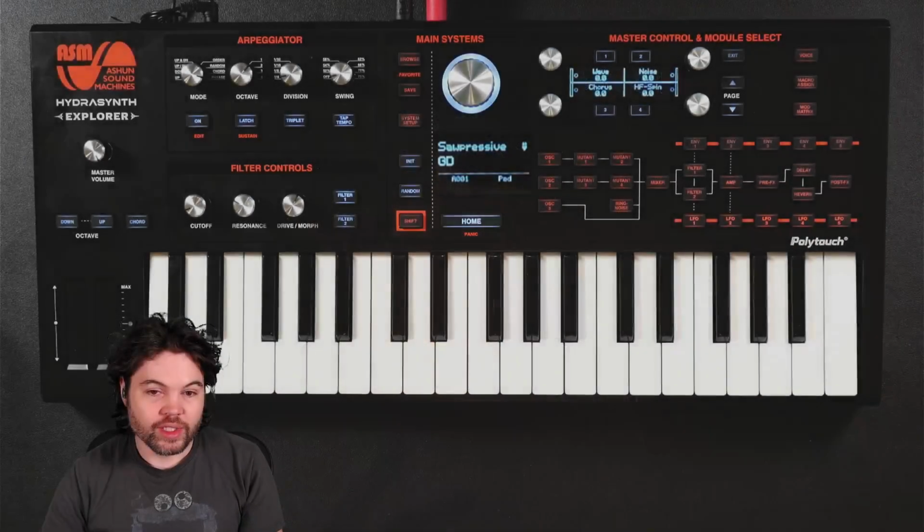So far I've talked about the build quality, I've experimented with some presets, we've talked about the general signal flow, and we've looked in detail at each of the sections or modules as they call them, and we have reached the effects section, which is the end of the signal path, and that is what we'll be looking at today.